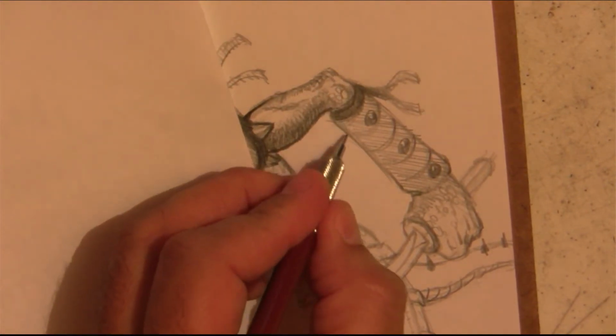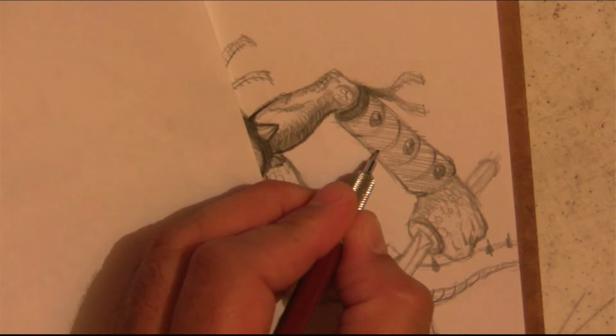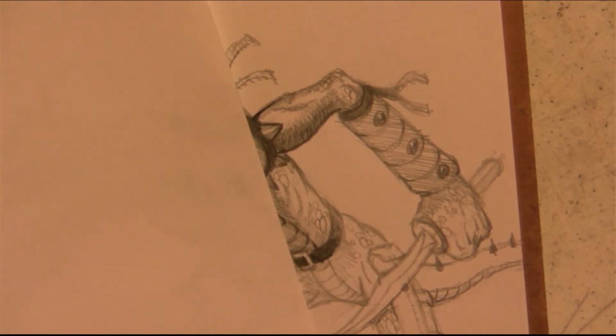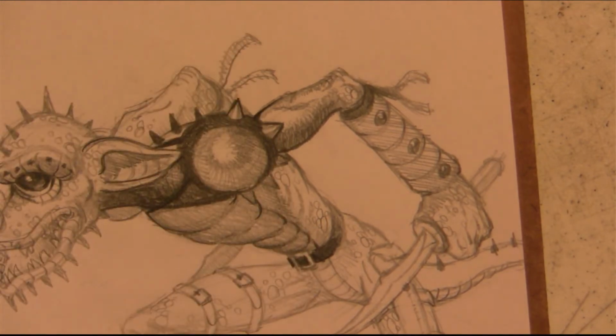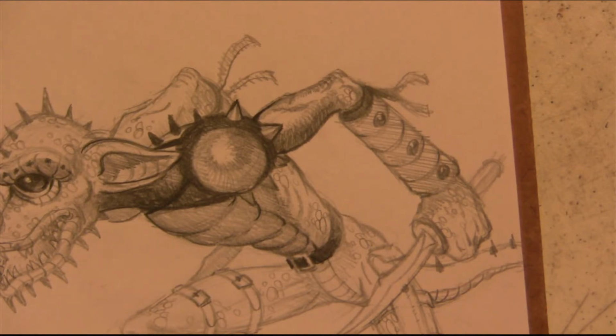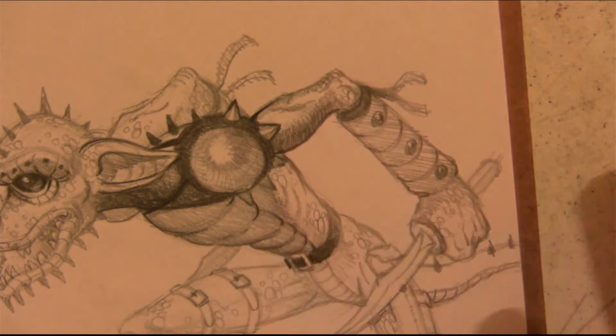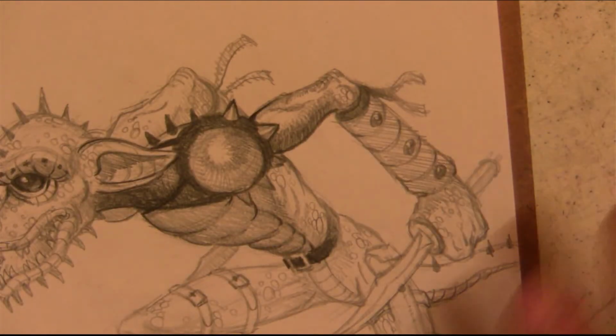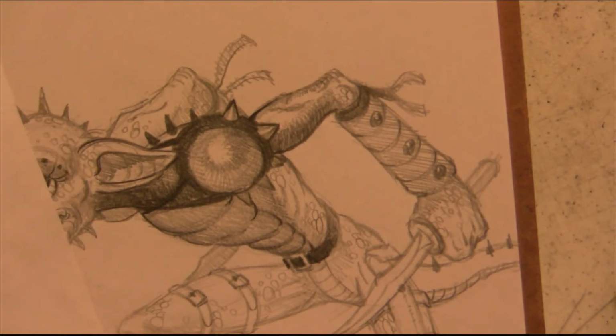Here, and maybe a little over here. Just like that. It gives it a nice enough detail where it looks kind of cool, but is not overpowering this. It's sort of in the background.